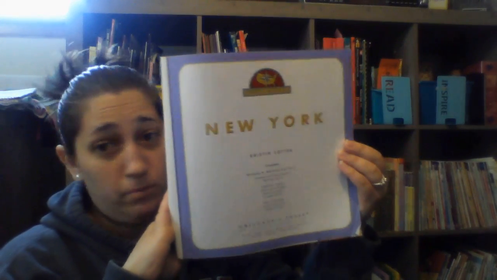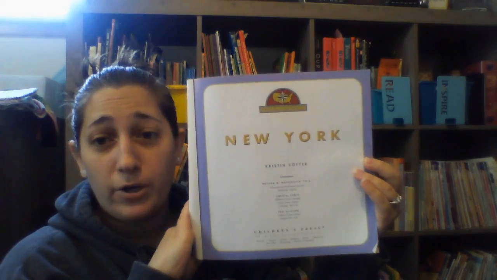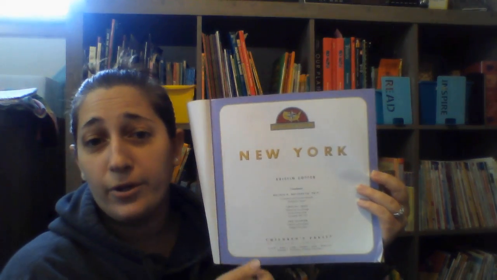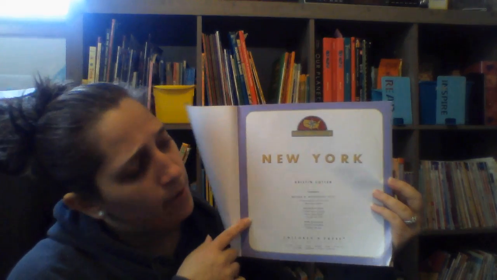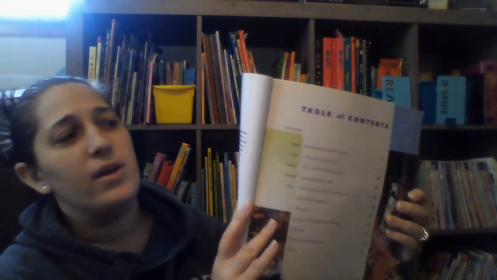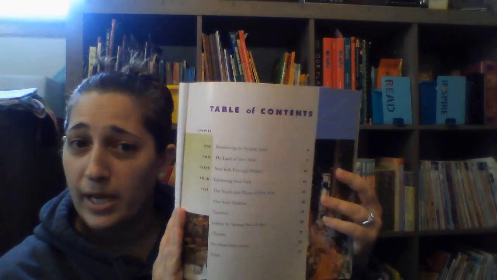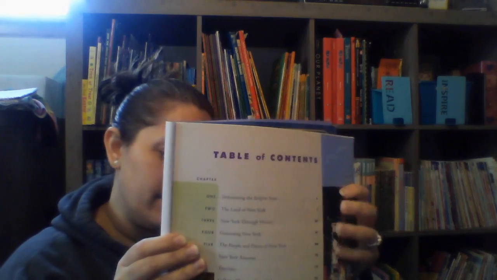This is called your title page, which is super simple, right where your title is. The title of this one is called New York, okay? And there it'll have your author. If there's an illustrator, it'll have that on there as well, okay?